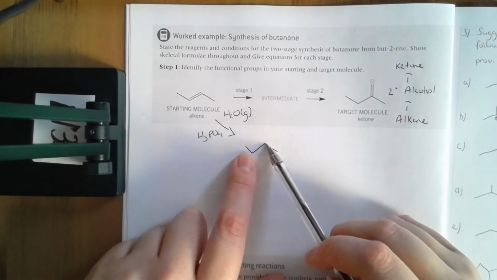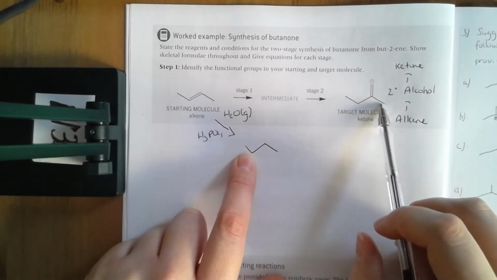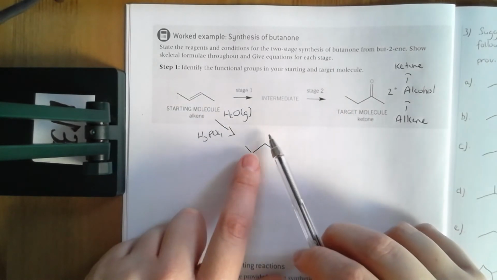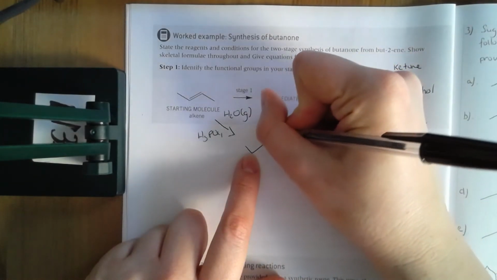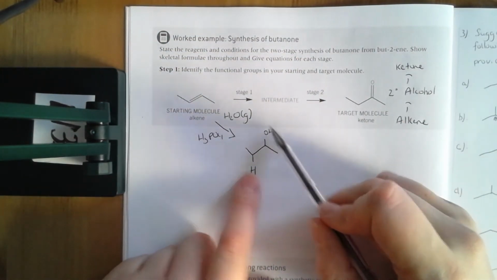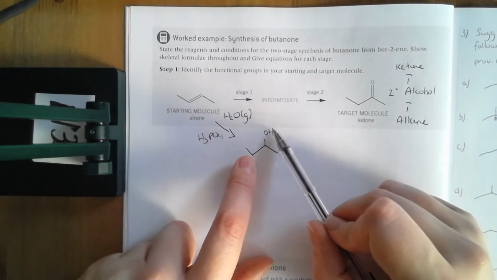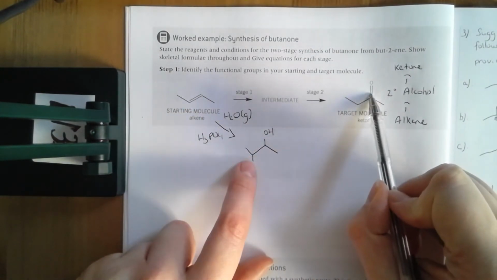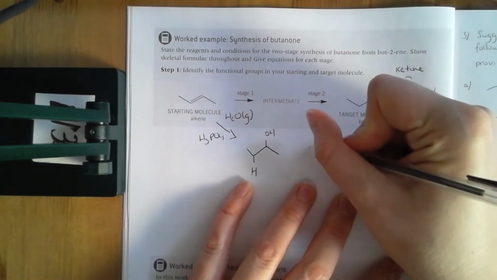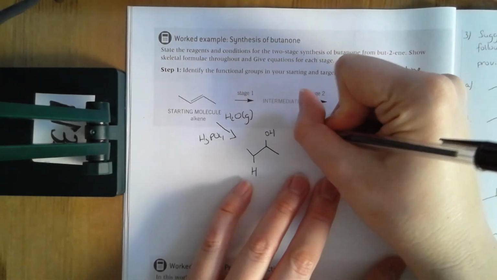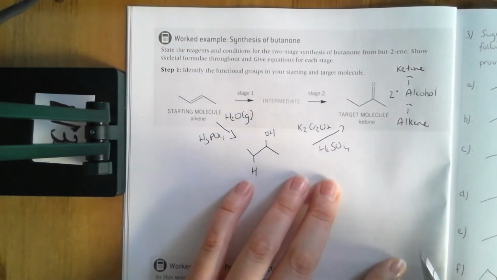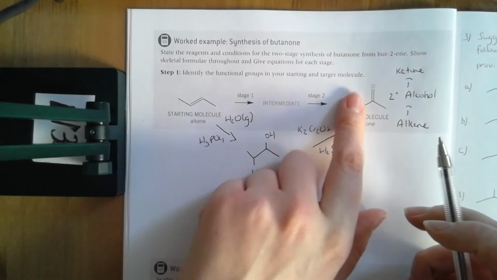Now, in order to get the right product, you will see that I need to have an oxygen on the second carbon, which means when I'm adding my OH and my H, the OH has to go to this carbon and the hydrogen will go to this carbon. So I'm adding H2O across my double bond, but I have to put the OH here so that it lines up with my final product. Okay, now I've got an alcohol. I need to turn that into a ketone. I need to oxidize it. I'm going to use acidified potassium dichromate, and it will turn your secondary alcohol into a ketone.